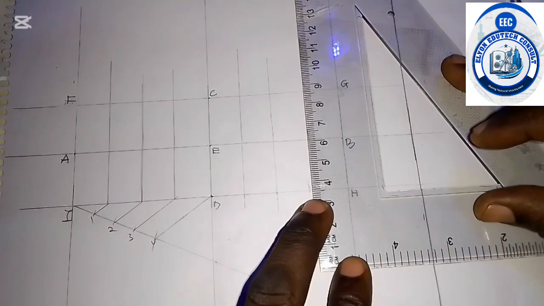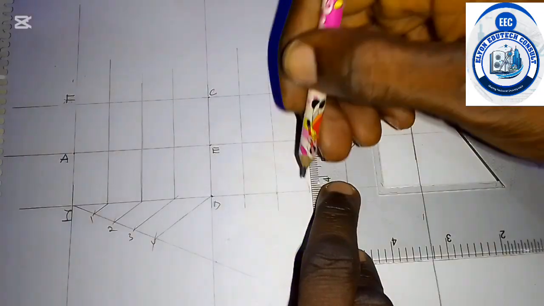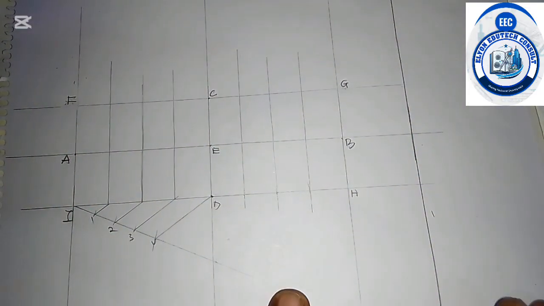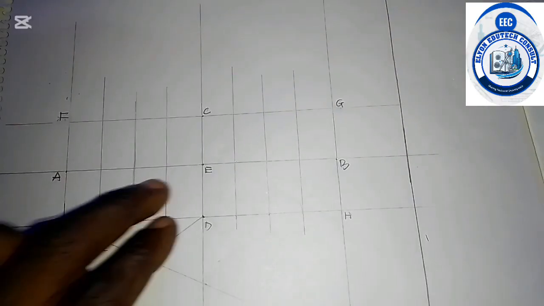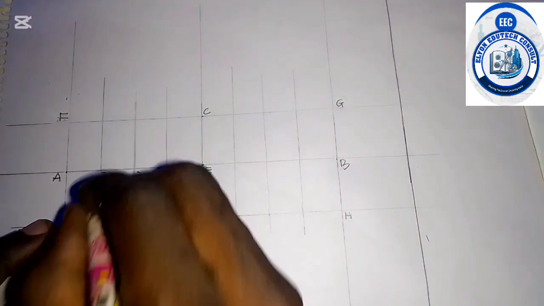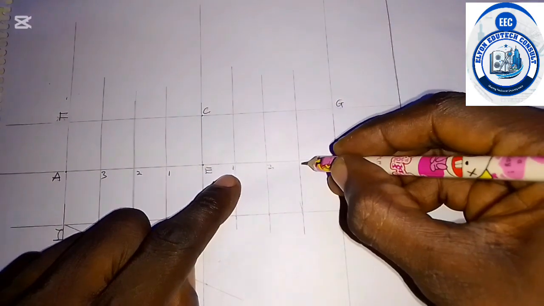Erect that, then come this way. Okay, so we have it this way now. So I'm going to number this side. I will number this as 1, 2, and 3. So I will number this side also 1, 2, and then 3.